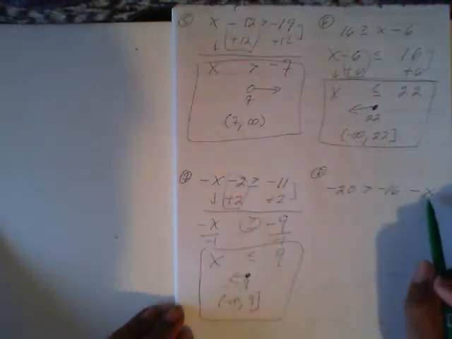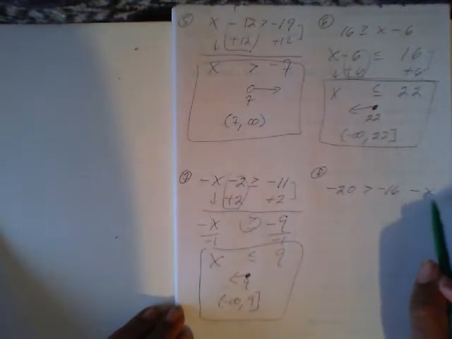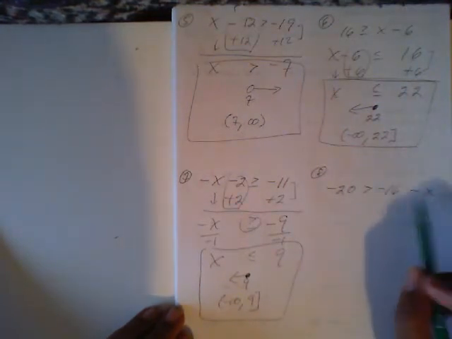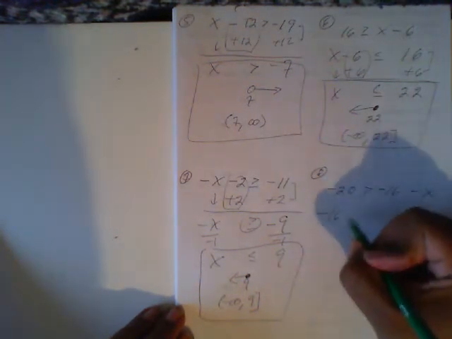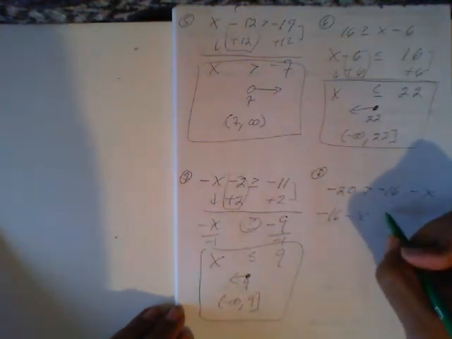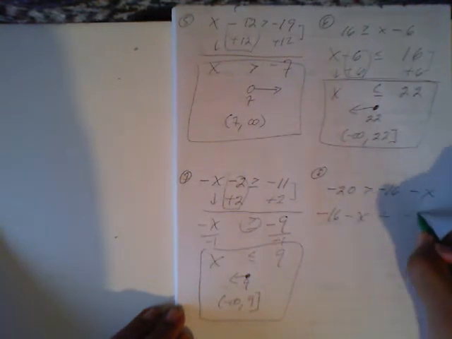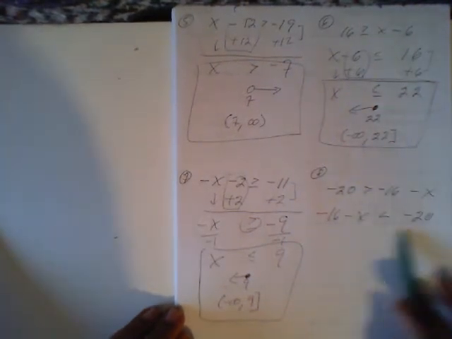On number 8, you notice that the x is on the right side, so we're going to switch all this. So we're going to make this negative 16 minus x over here, negative 16 minus x here, and switch the sign around to a less than, and then there's the negative 20. Okay, everything looks good now.